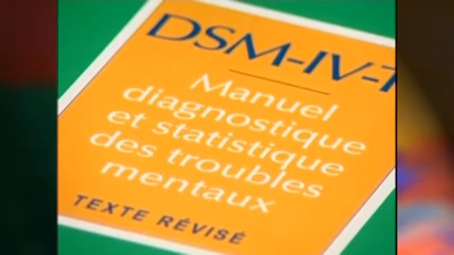To perform a diagnosis of attention deficit disorder, we refer to the criteria found in the American Psychiatric Association textbook called DSM-4. They're exactly the same for a child, a teenager, or an adult.